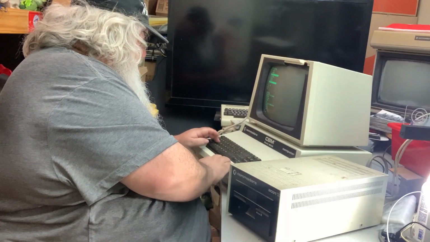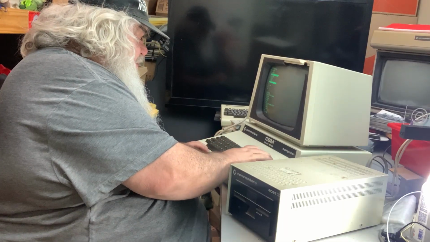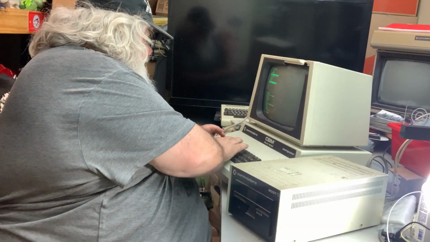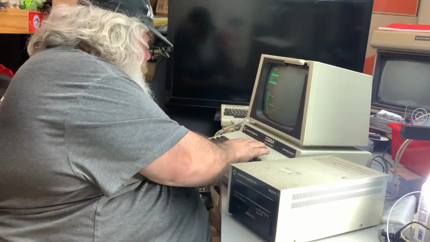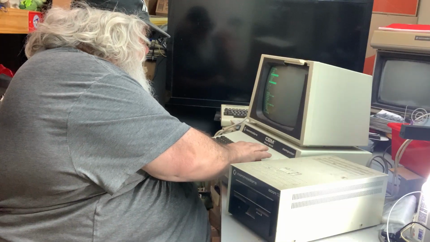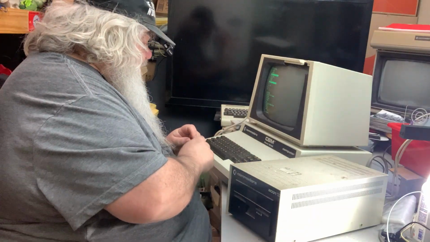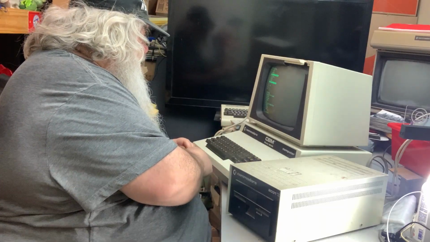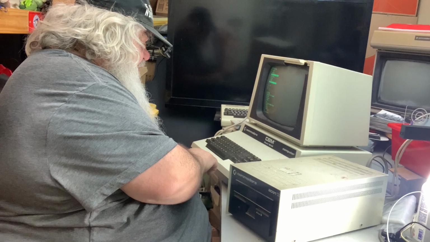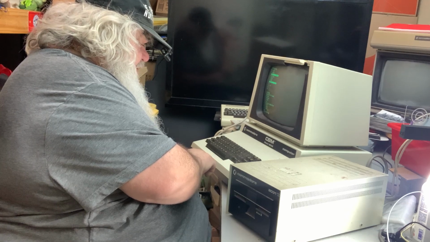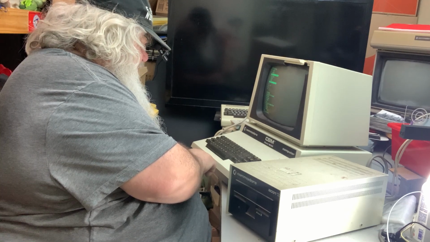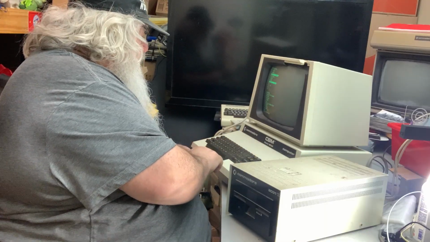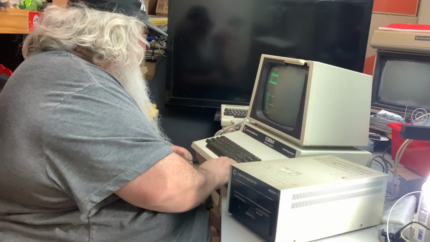If DS does not equal 0, then X equals X plus 1. Where's the plus sign? Oh, there it is. Plus 1.